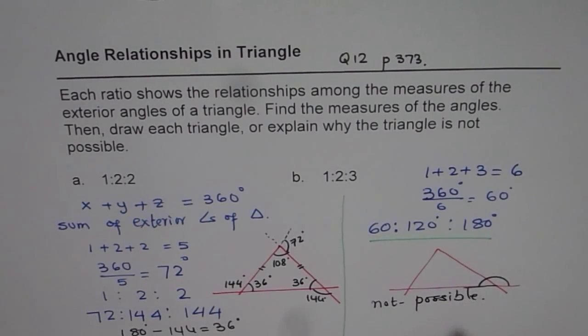So theoretically, it may be possible for us to get the angles, but practically at times, it may not be possible. So whenever you're solving exterior angle questions, you should look into the possibility of the triangle also.